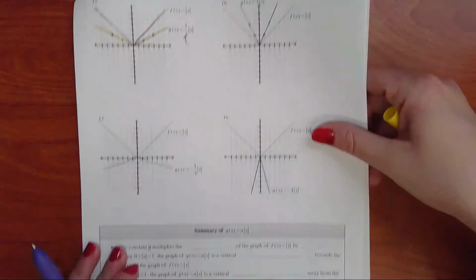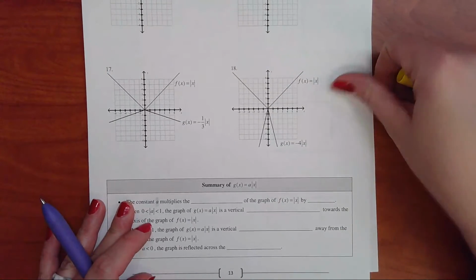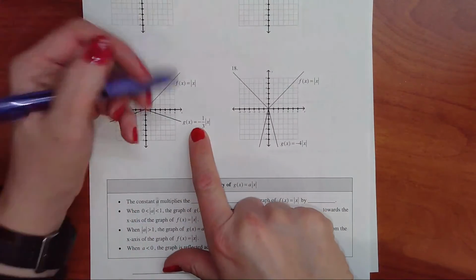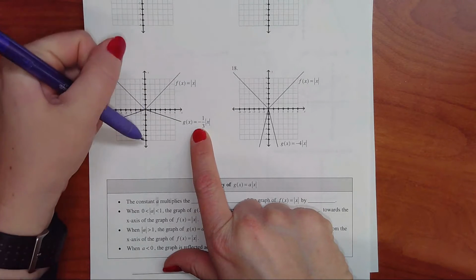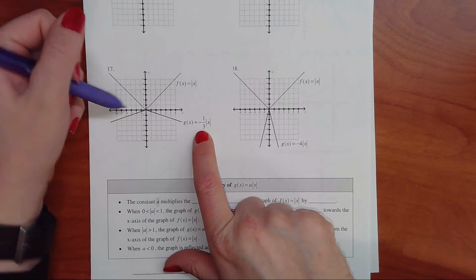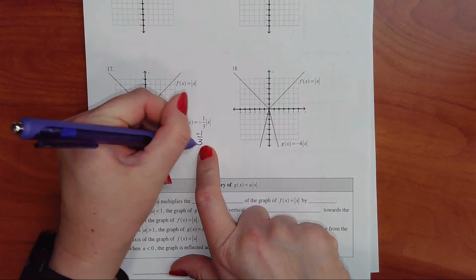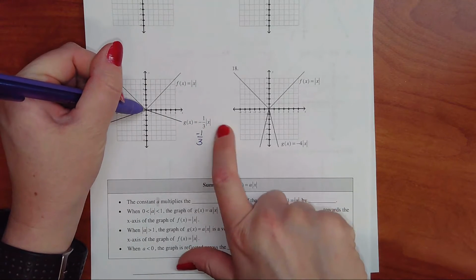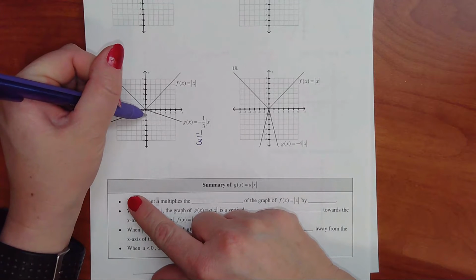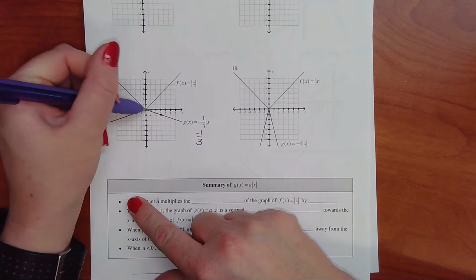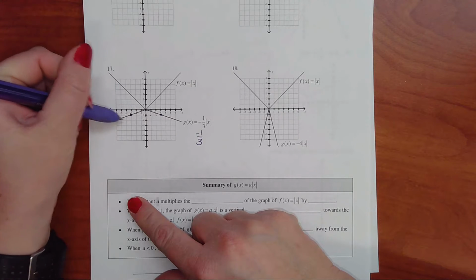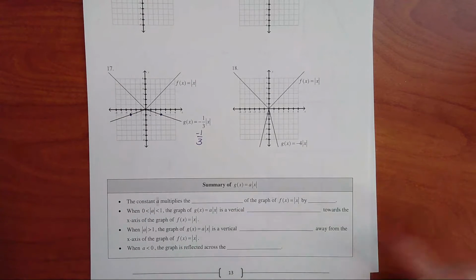You're also going to start seeing graphs today that are flipped. So the negative means down, and then instead of going up and over, you're going to go down and over. Negative 1/3, so negative 1 over 3, and notice again, no plus or minus. So that means you're going to go down 1 over 3, down 1 over 3. And that helps you to create your graph.